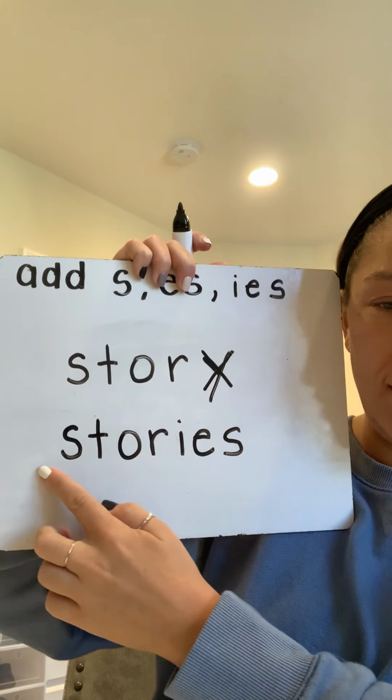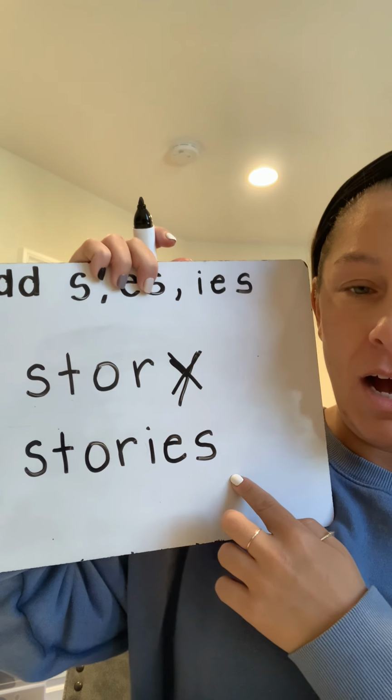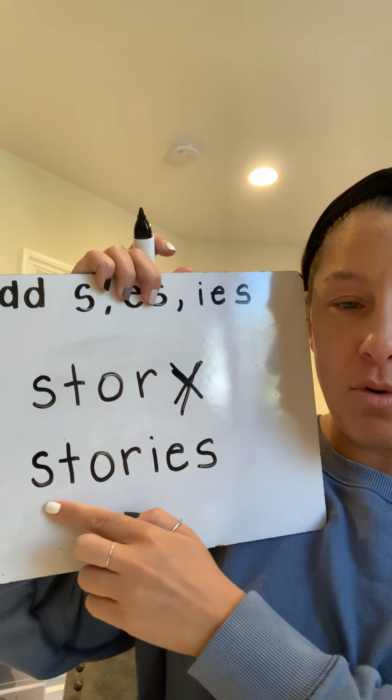Okay, so this word says stories. I read one story before bed, or I read 3 stories before bed. I got rid of the Y and I made it IES. Now, I know this is silly, but this is just something we really have to learn and get used to when we take singular nouns that end in Y and we want to make them plural.